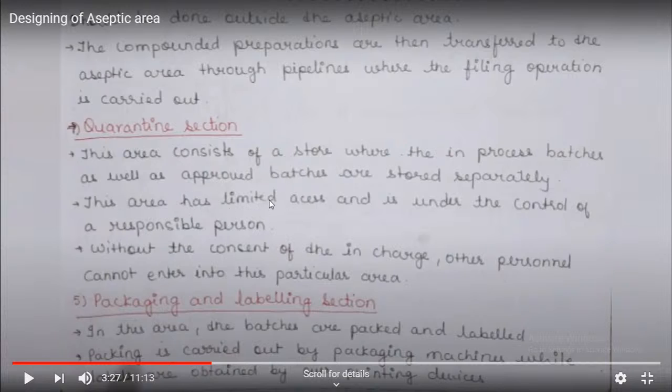Next one, quarantine section. This area consists of a store where the in-process batches as well as operator apparatus are kept. Both in-process and completed batches are stored in separate halls in the quarantine section. This area has limited access and is under the control of a responsible person. Without the consent of the person in charge, other persons cannot enter into the particular area.